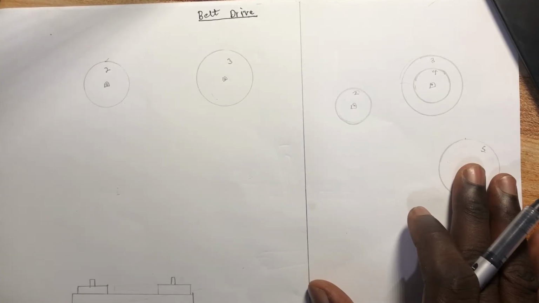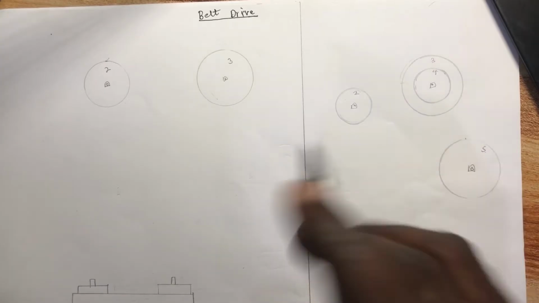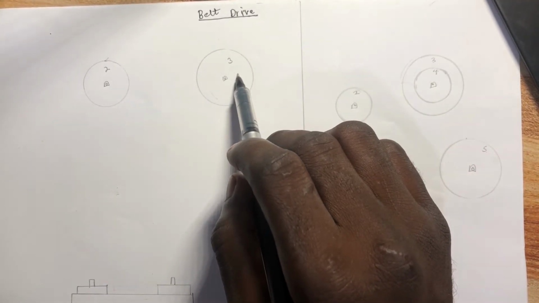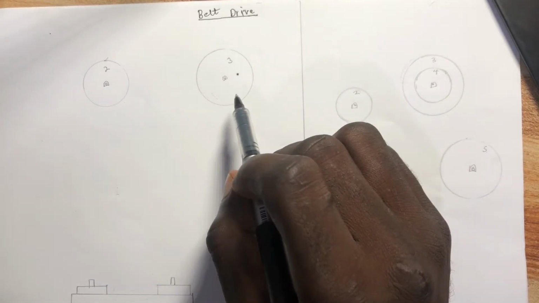I want to take you guys through the belt drive system. Alright, so in the belt drive system, we have a pulley that is running another pulley, or a pulley driving another pulley using a belt. So let me draw the belt around it.